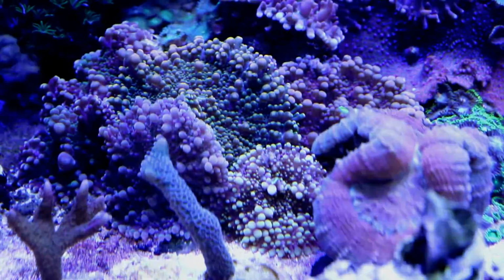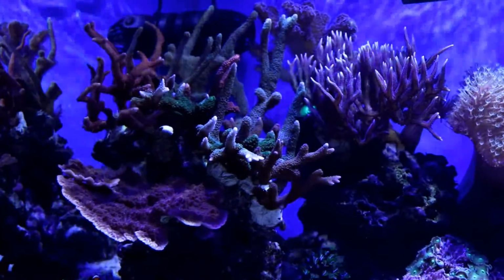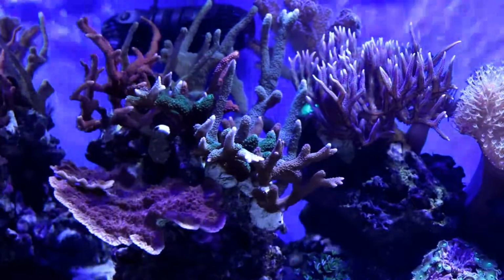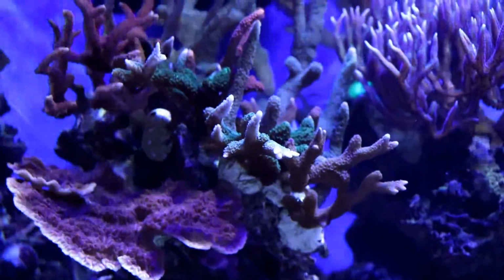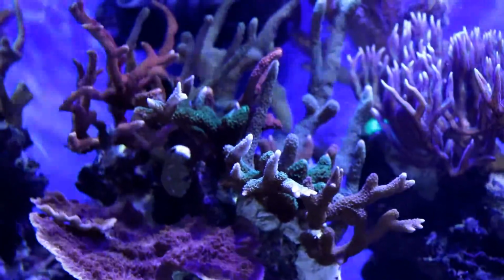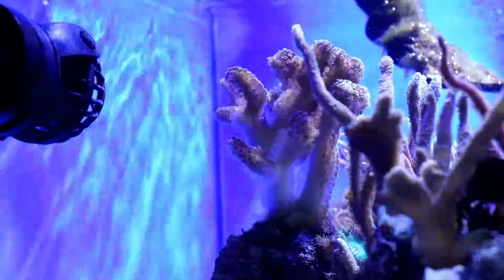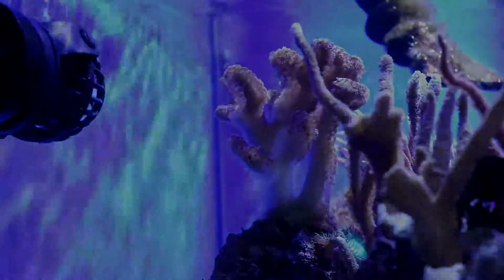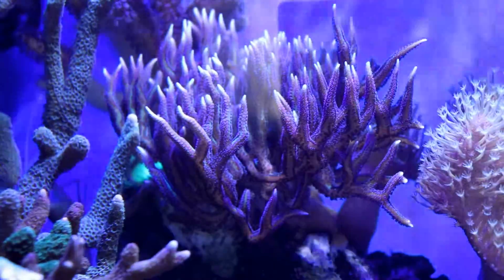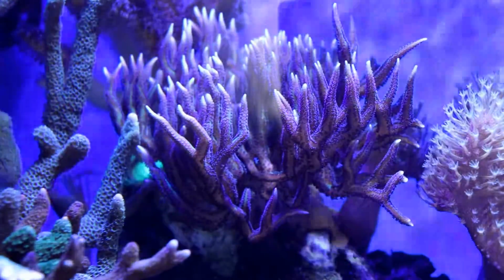More soft corals, Ricordea mushrooms, and my first small polyp stony corals, known as the most difficult ones to keep in a home reef tank. I'm so glad that all of them, so Montiporas, Stylophora, and Seriatopora, grow so fast and well.